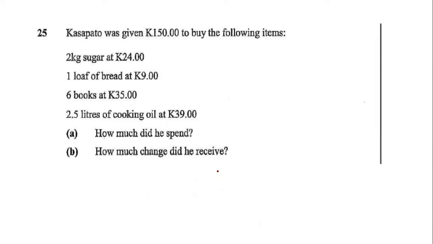Kasapato was given 150 kwacha to buy the following items: 2 kg sugar at 24 kwacha, 1 loaf of bread at 9 kwacha, 6 books at 35 kwacha, and 2.5 liters of cooking oil at 39 kwacha. How much did he spend? So you just have to add everything together.